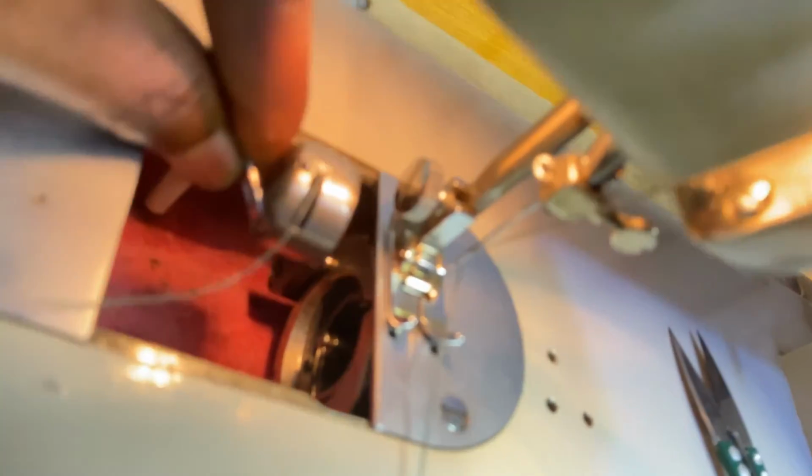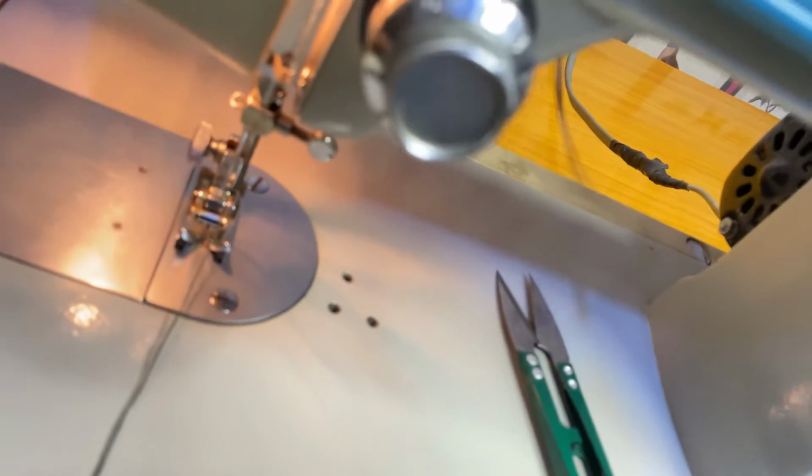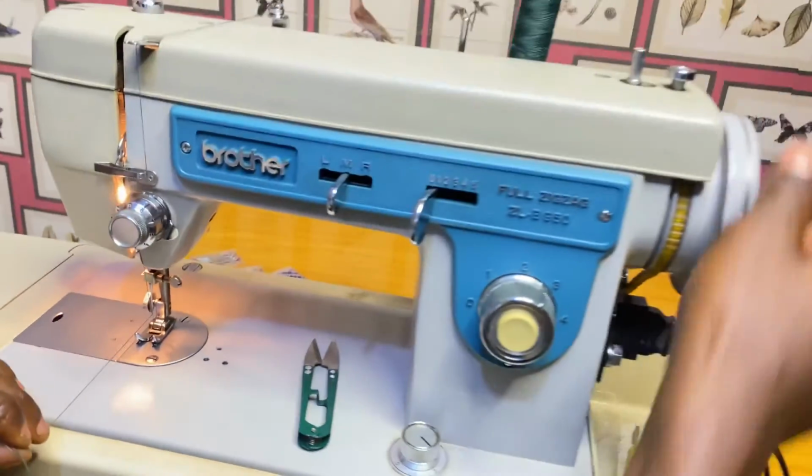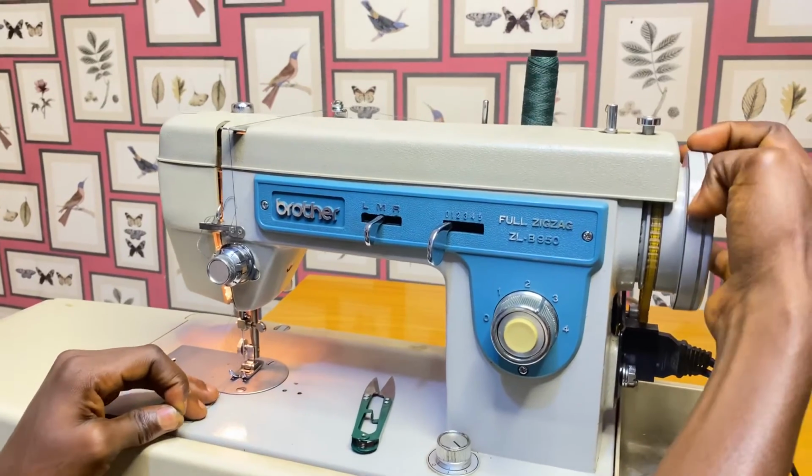Let me do that again. When you are about to remove it like this, you place it back the same way, and make sure this stopper is facing into this hole. Now this is the way you place your bobbin case into your sewing machine.